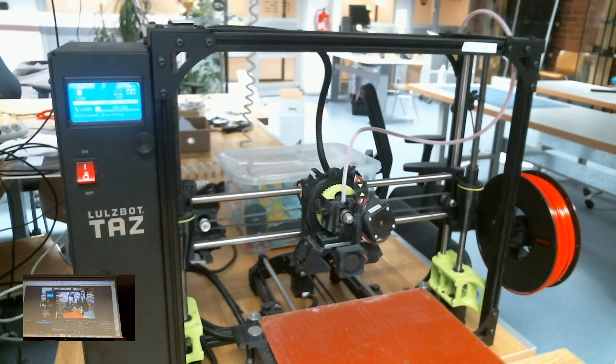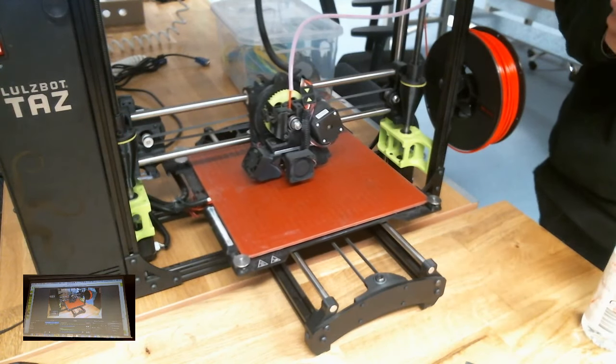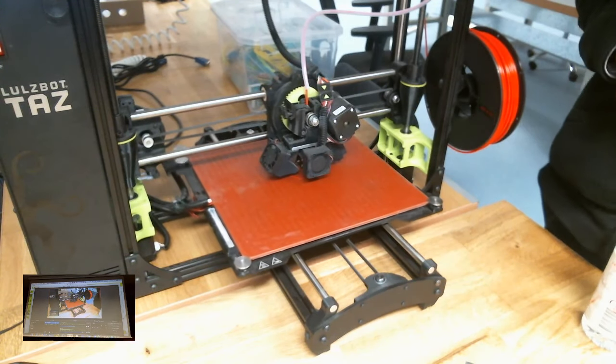Now the printer is going to start to execute the instructions in the G-code file, and the first instruction is that it needs to heat up the build plate, the build platform, and cool down the nozzle. Then it's going to do some calibration tasks and eventually start printing. And as you see, it starts by creating a skirt.